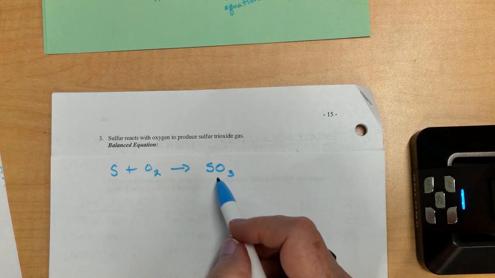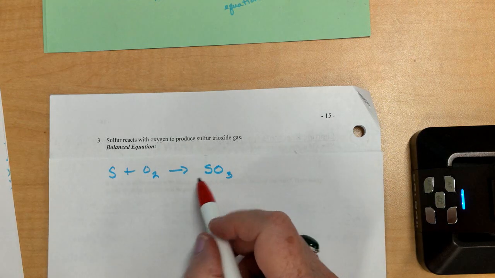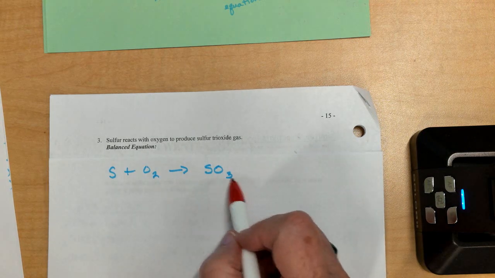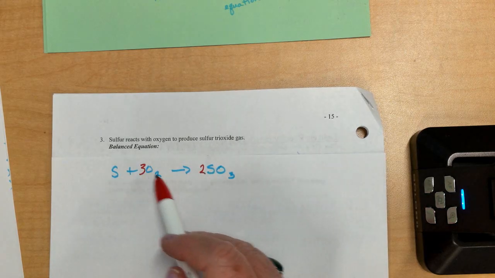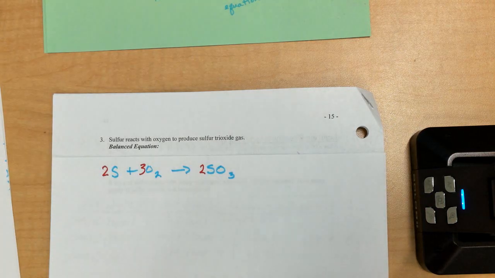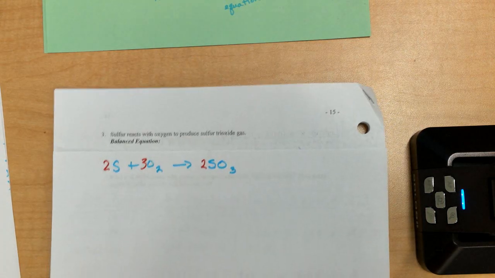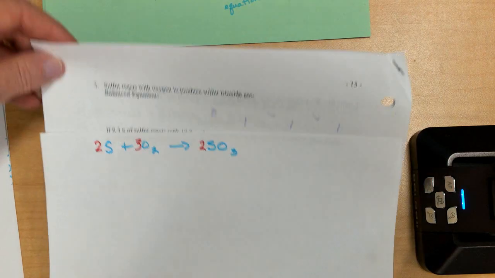And now I need to balance it, and so to balance it, I end up getting 2 oxygen, 3. So I'm going to switch the 3 here and the 2 there. That gives me 6 oxygen, 2 sulfur, 2 sulfur. And so those are my balanced coefficients that I'm going to use to do the rest of the problem.